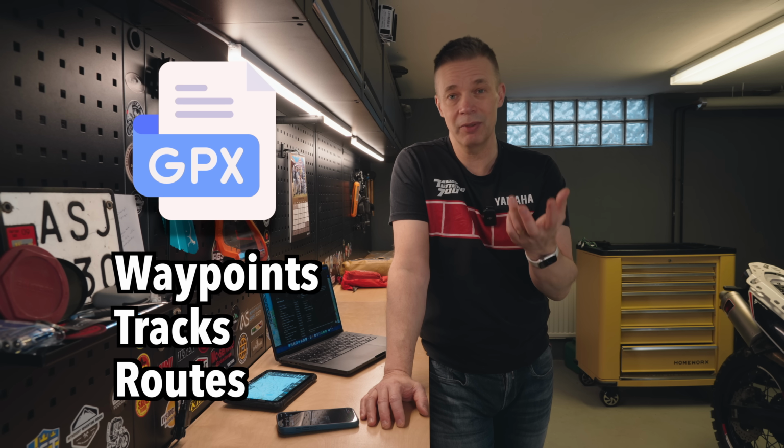So GPX stands for GPS Exchange Format, which means it's one file meant to be shared between people, and it contains waypoints, tracks and routes and everything for your trip. And this file can then be imported and used in all devices, Garmins and tablets and computers and whatnot. And it's really easy to share. You can send it by email or text message and you can download from others.